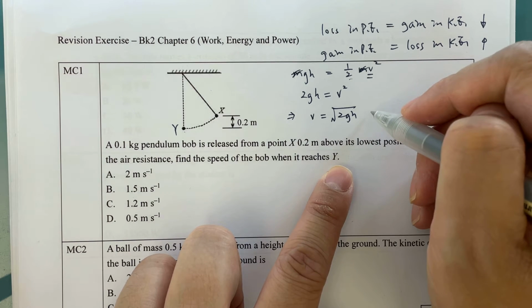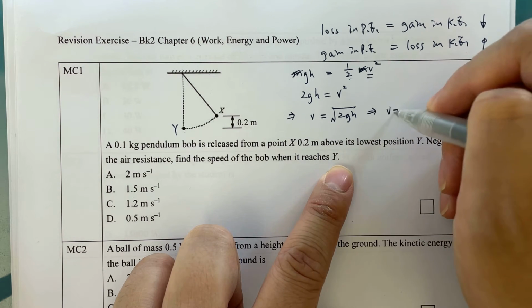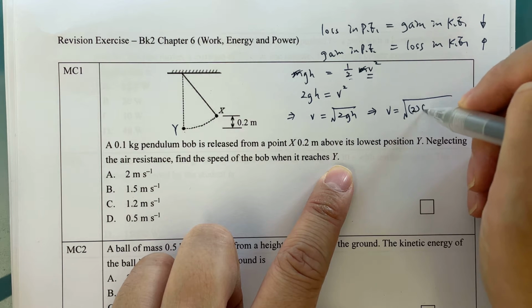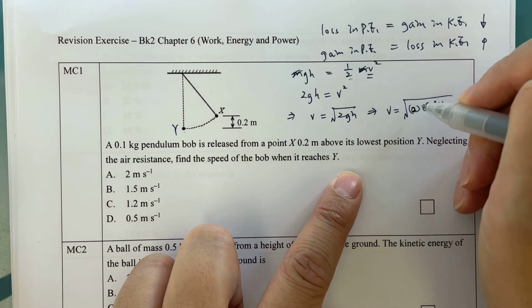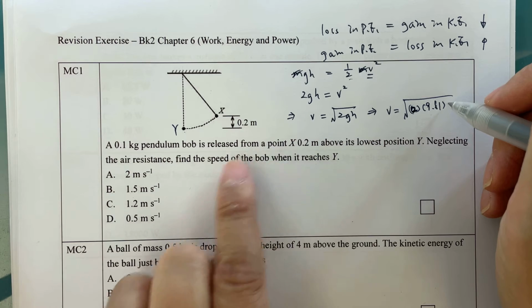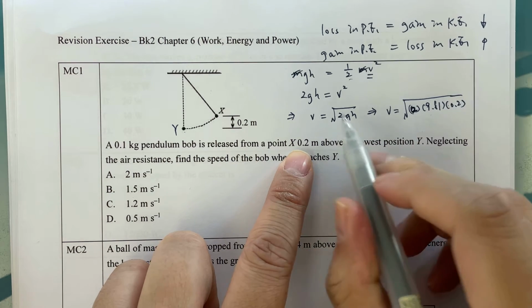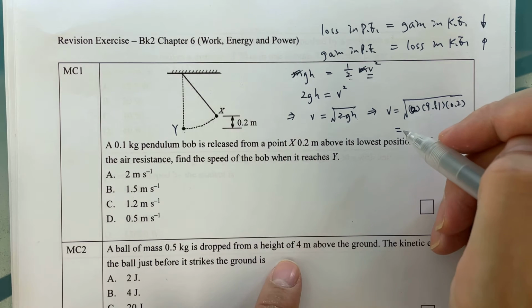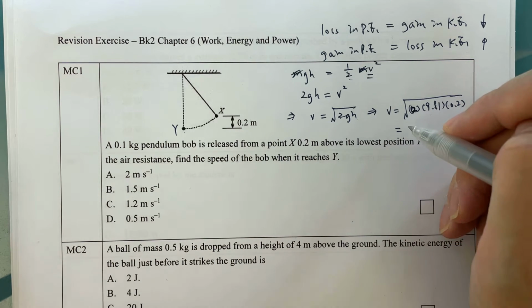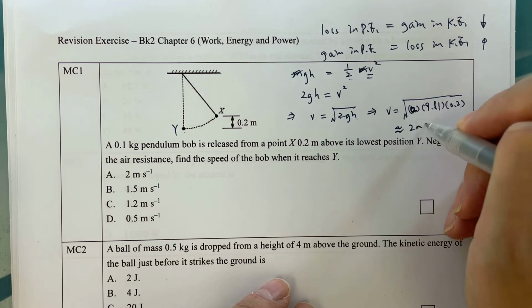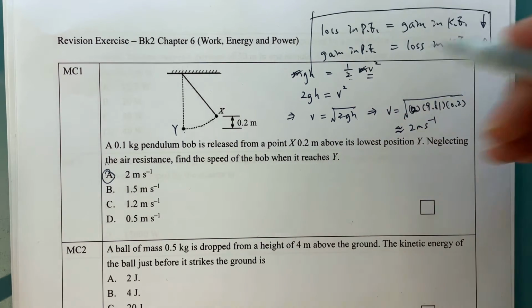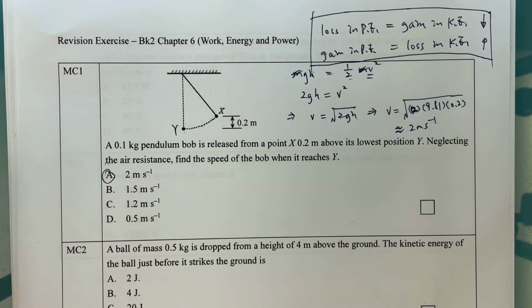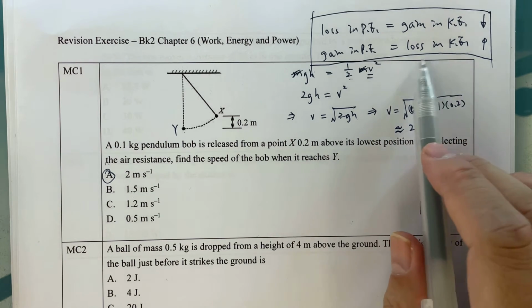After that, we may just substitute the numbers into it, and v equals the square root of 2 times 9.81 times, it should be 0.1. 2. Instead of fooling around, and the h is 0.2, right? 2gh. So after you do a calculation, it would be 1.98 something, around 2 meters per second. So the answer should be A. Okay, so this is the first question. Remember this, whenever we are doing a question without any other forces like friction or a pushing force, we will be making use of that, okay?